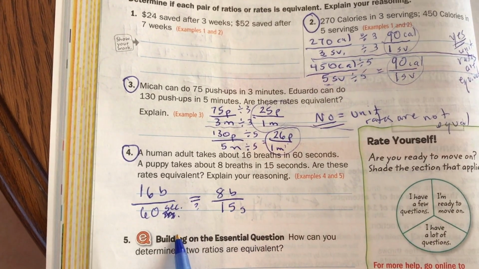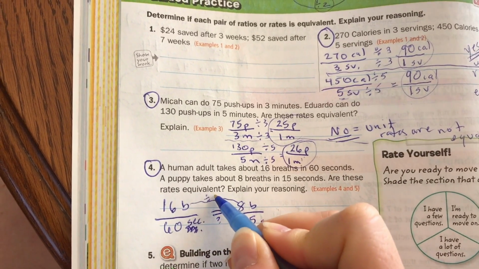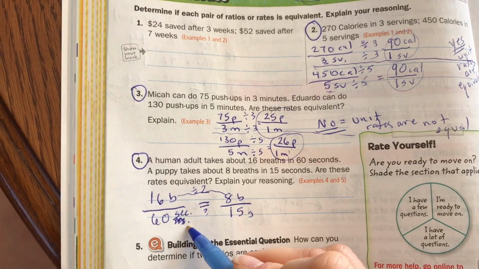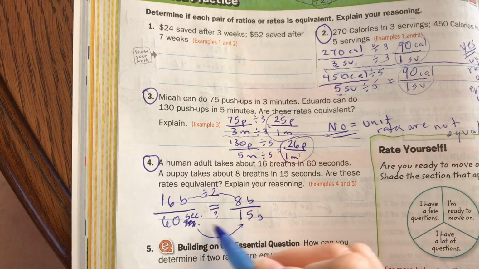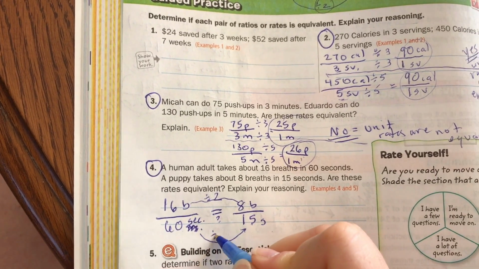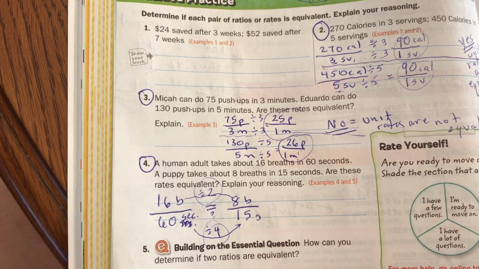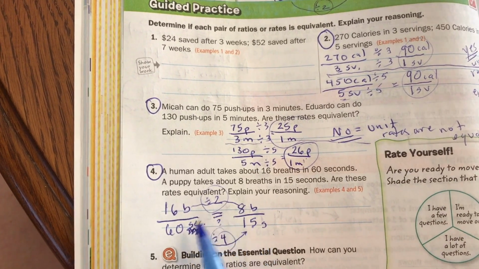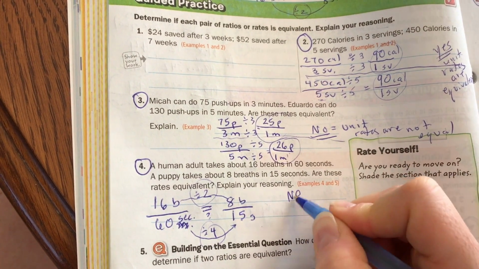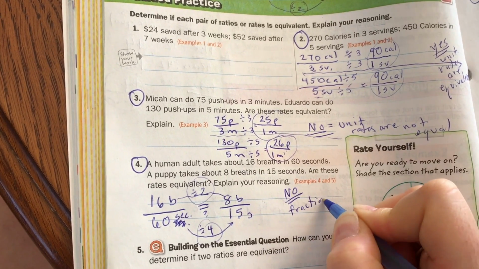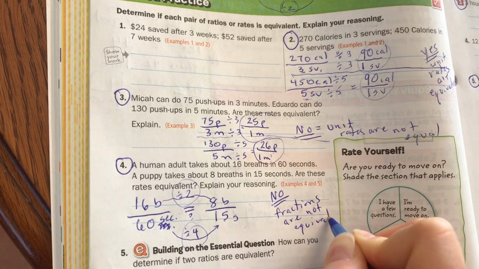All right, well, let's see if the fractions are equivalent. 16 divided by what is 8? 16 divided by 2 is 8. 60 divided by what is 15? Well, there are 2 15s in 30, 2 30s in 60, so that's divided by 4. This is divided by 2, this is divided by 4. Those are not equal. So since the fractions are not equivalent, the rates are not. So this is no. Fractions are not equivalent.